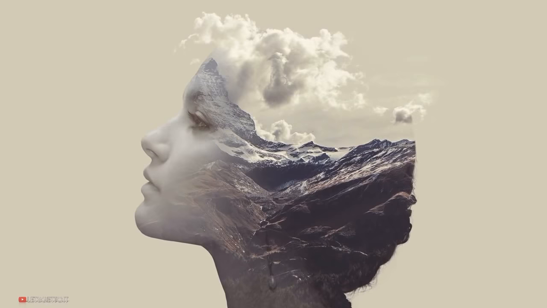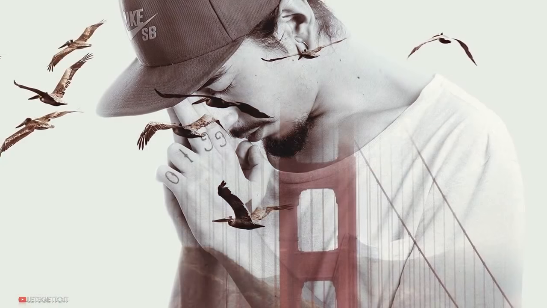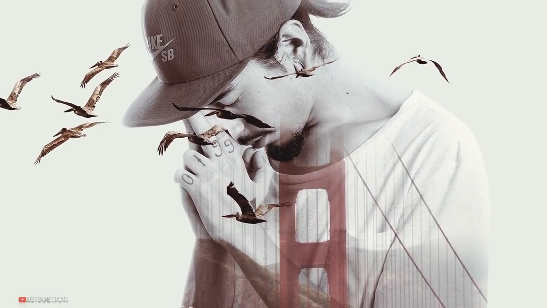In fact, in the next tutorial, I will show you how I created this other double exposure image that you can see in here.